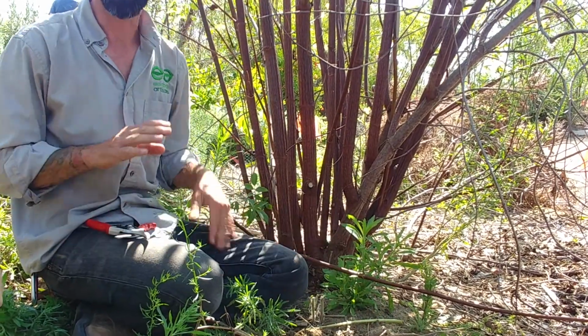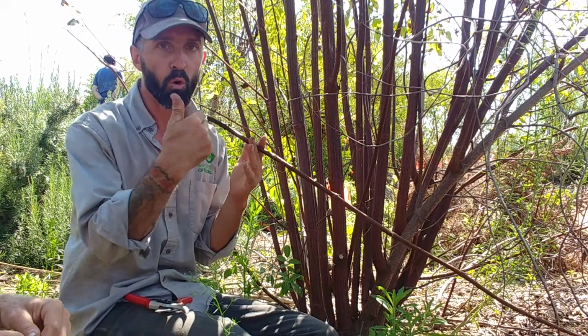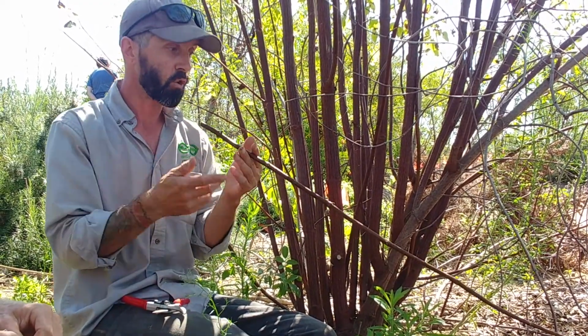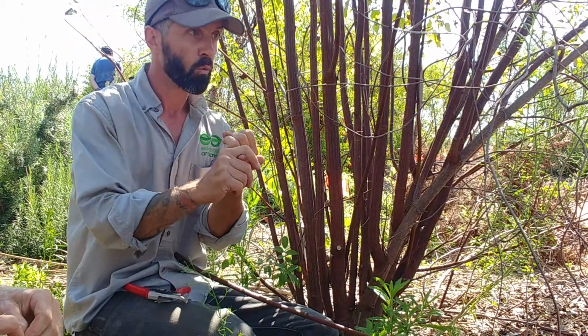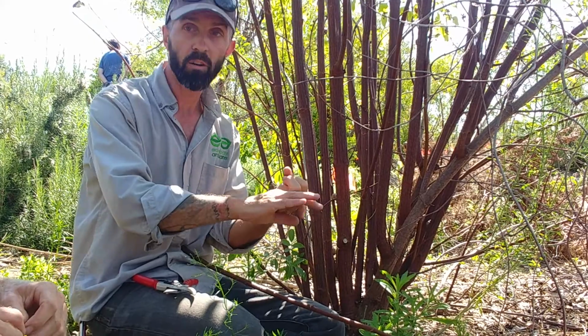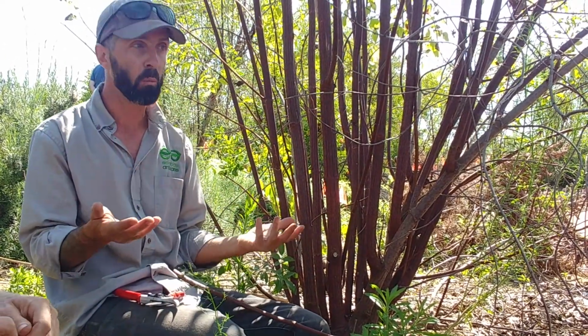One of the major components of your soil structure is organic material. The more organic material you have in your soil, the more you increase the ability to retain nutrients and to retain water, and those things are critical to having a healthy soil biota.